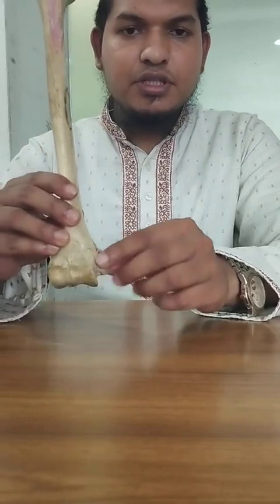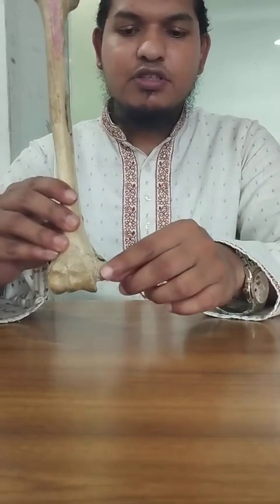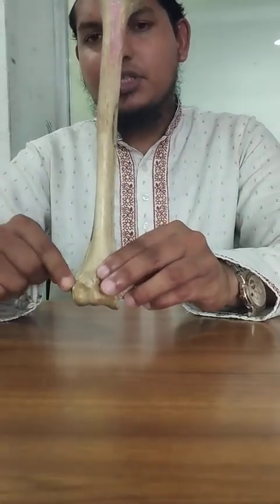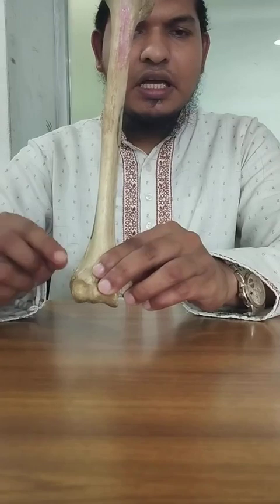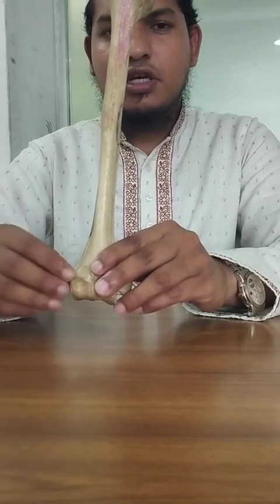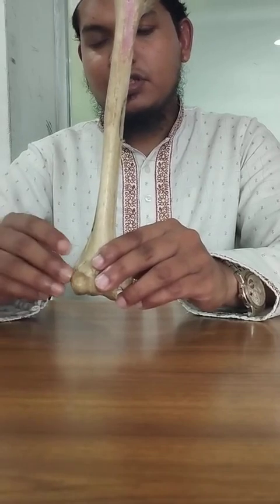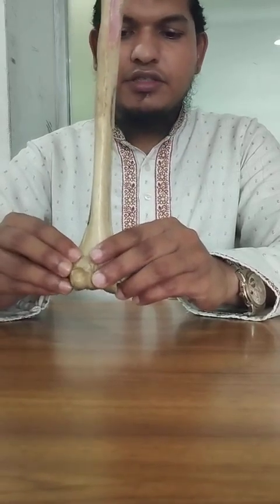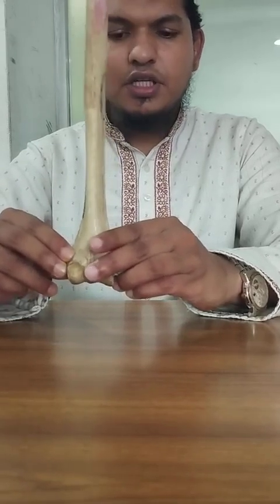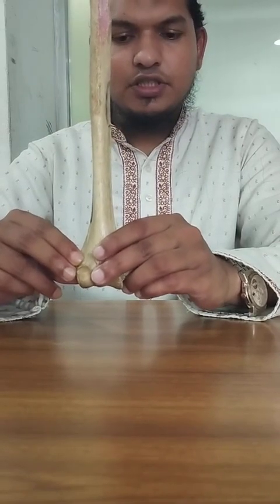Okay, now the attachment of the epicondyle, medial and lateral. In case of the medial epicondyle, the common superficial flexor muscle gets its origin from the medial epicondyle, and from the lateral epicondyle, the anconeus, and the supinator and the superficial extensor muscles from the common origin from the anterior aspect of the lateral epicondyle, and from the posterior aspect of the lateral epicondyle, there is another muscle, that is the anconeus.